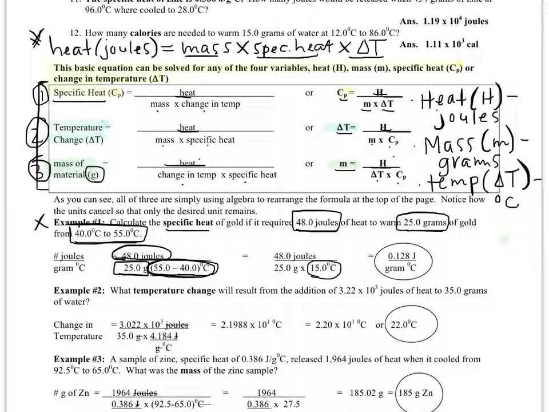48 on top divided by 25 times 15. I'd probably put 25 times 15 in parentheses in your calculator. You can play around with your calculator and see how that works in terms of order of operations, but I would try actually putting that into your calculator and making sure you get 0.128 as your answer.